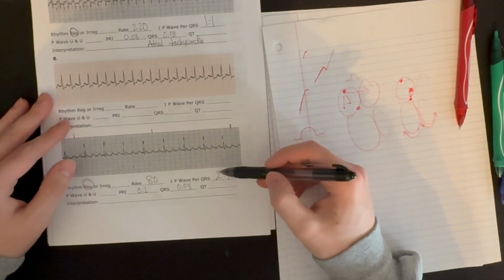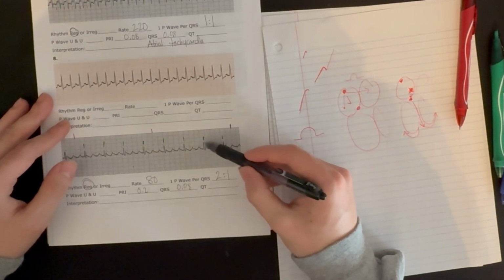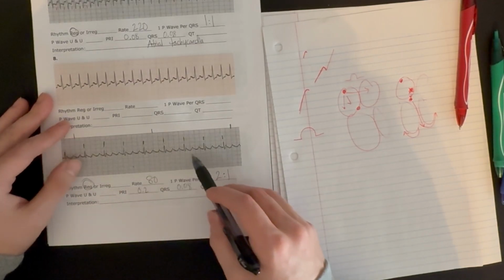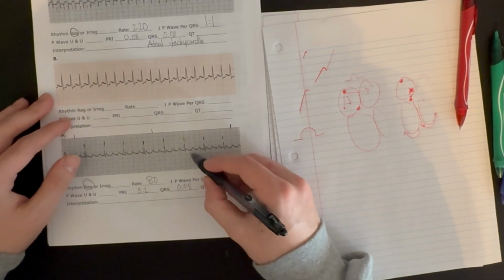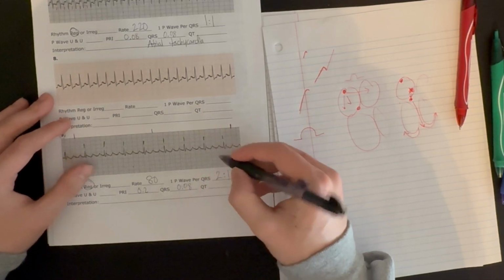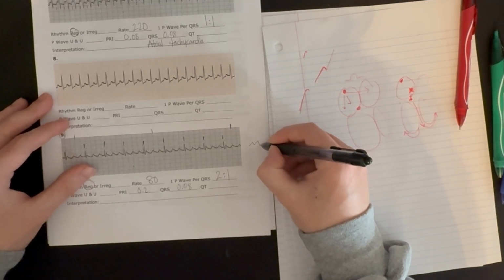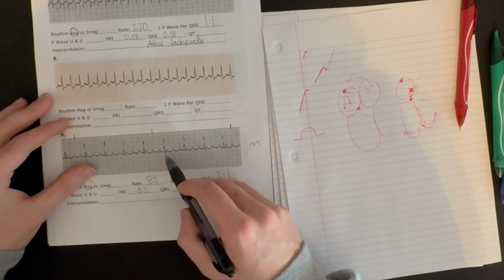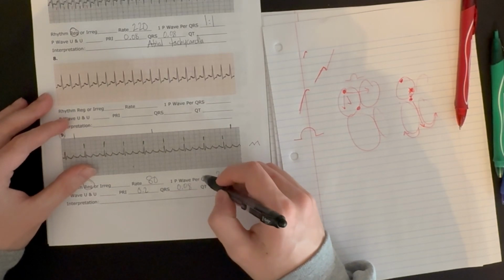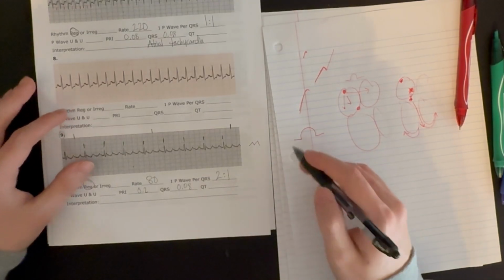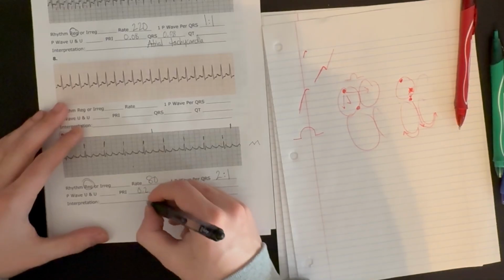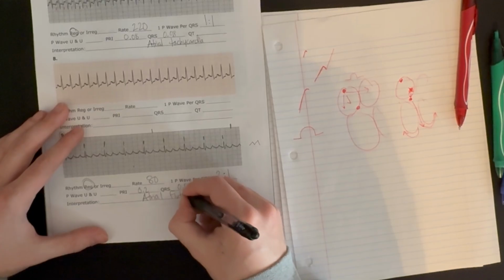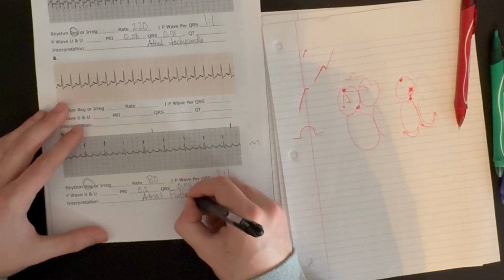But the important thing here is that we have a 2 to 1 ratio. For every 1 QRS complex, there were 2 P waves before it, consistently through this rhythm strip. And if you look at the shape of these P waves, they kind of look like saw teeth. So a consistent ratio of 2 to 1 with the P waves looking like saw teeth is referred to as atrial flutter.